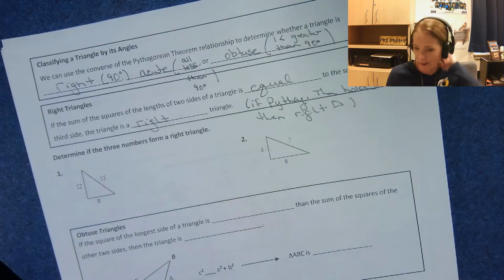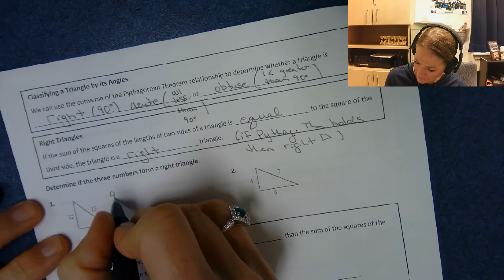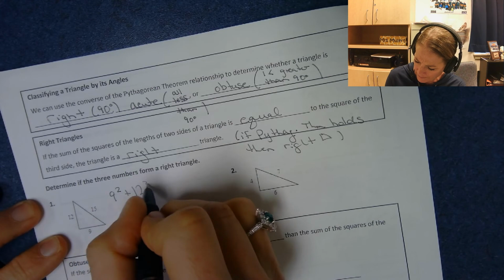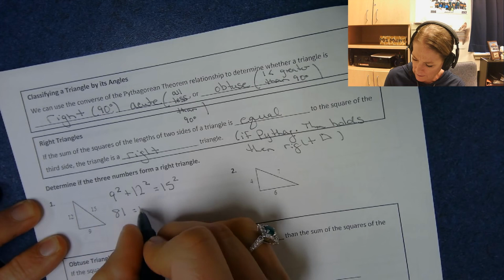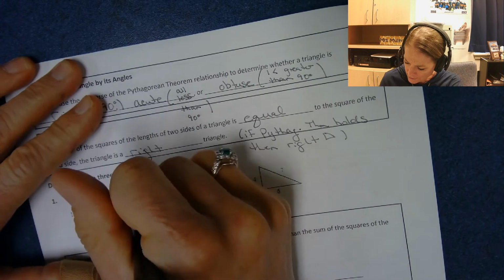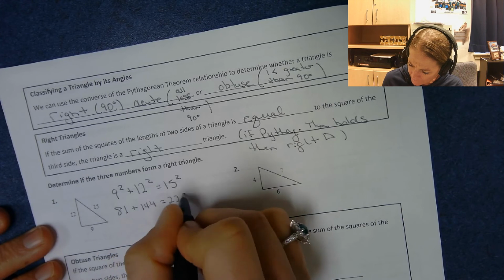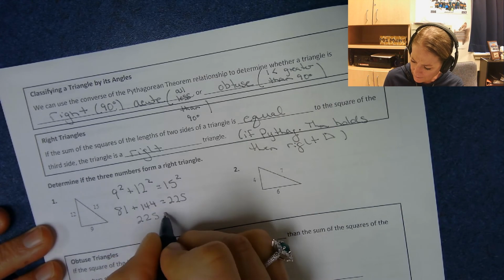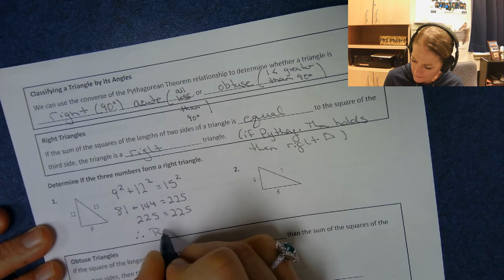If Pythagorean theorem holds, then you have a right triangle. So does the Pythagorean theorem hold here? Pythagorean theorem is not going to work if you don't have a triangle. Okay, and it is holding, so therefore this is a right triangle.